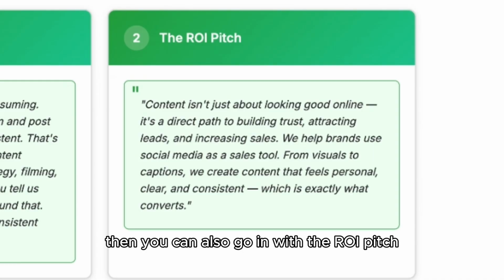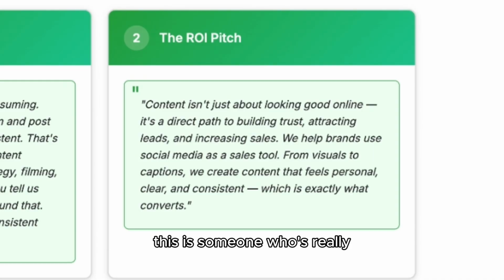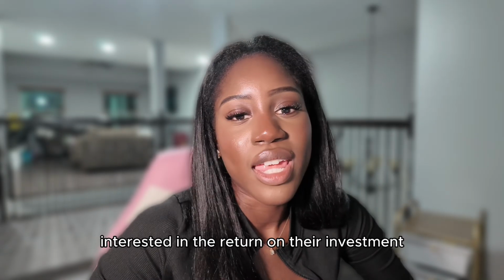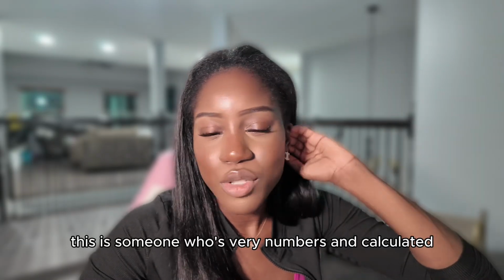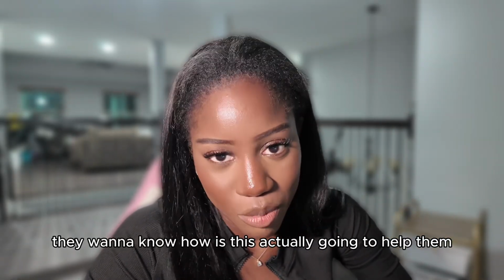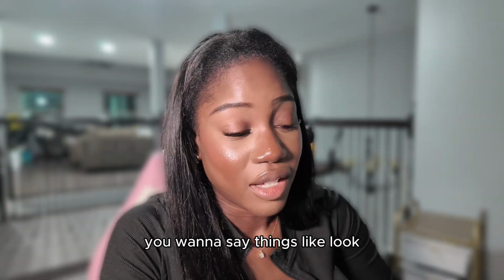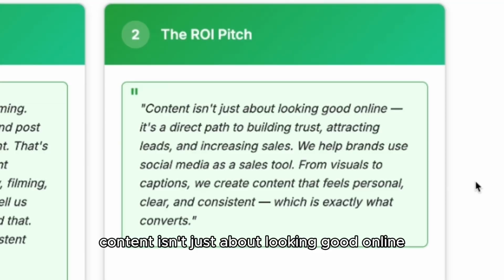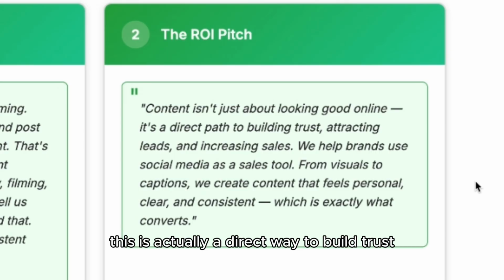Then you can also go in with the ROI pitch. This is someone who's really interested in the return on their investment. This is someone who's very numbers and calculated. They want to know, how is this actually going to help them? You want to say things like, look, content isn't just about looking good online. This is actually a direct way to build trust. This is acquisition for sales and clients.